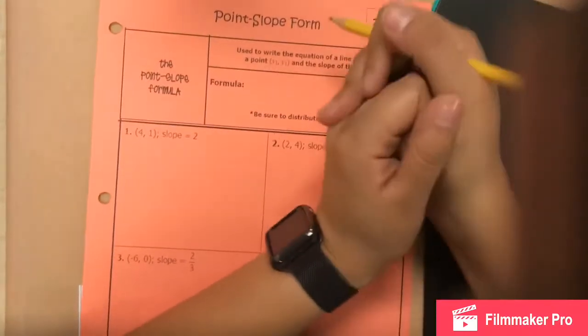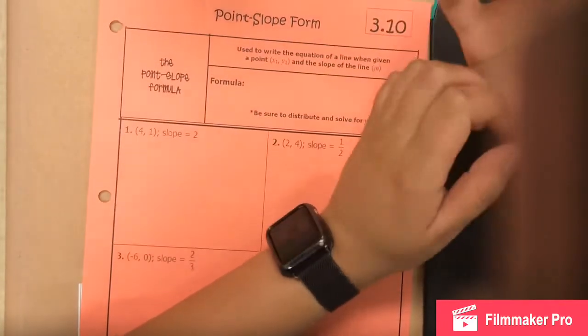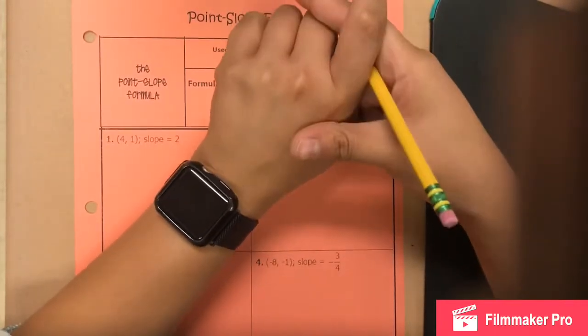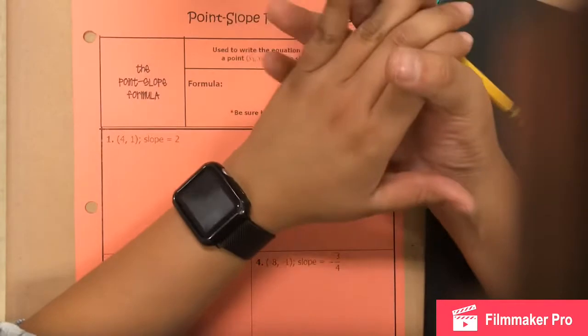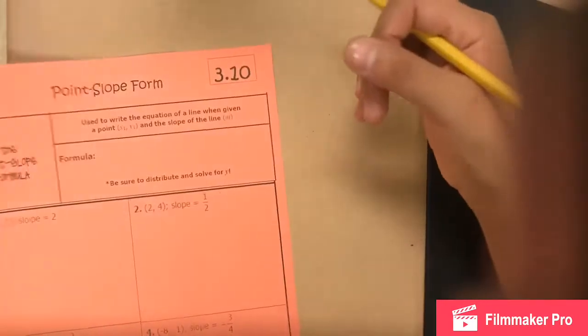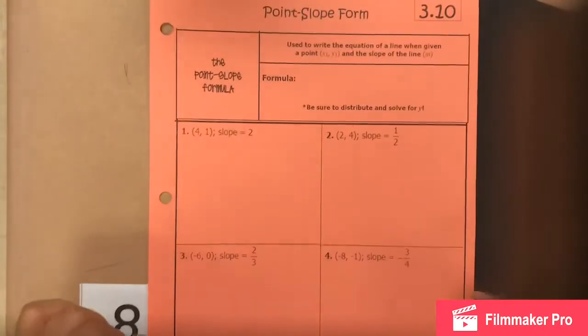Okay, so this lesson is brand new also. So we've learned slope-intercept form, we've learned standard form, and now we are going to learn point-slope form. And you could see any of the three on the EOC, so it's really important we really know what we're doing with every single type. So let's go over point-slope form.